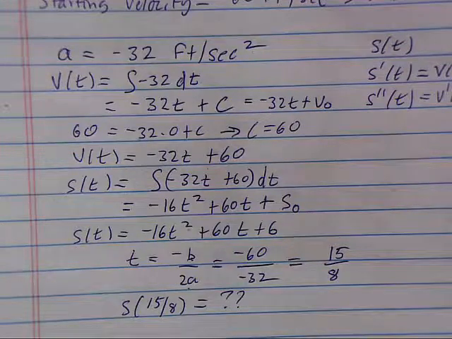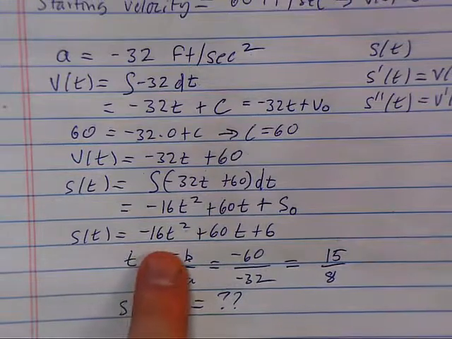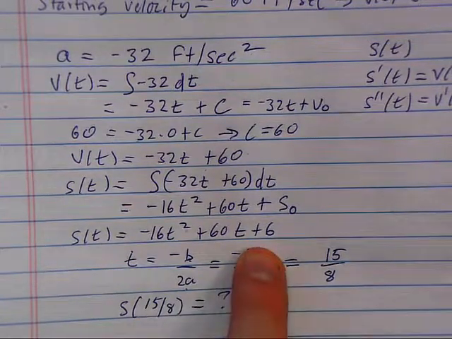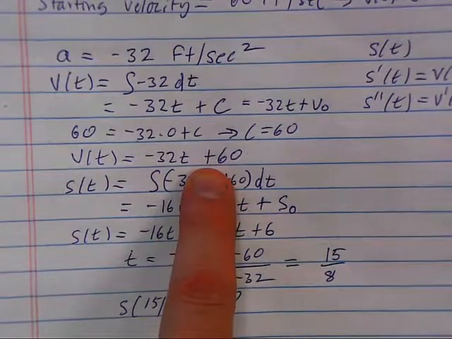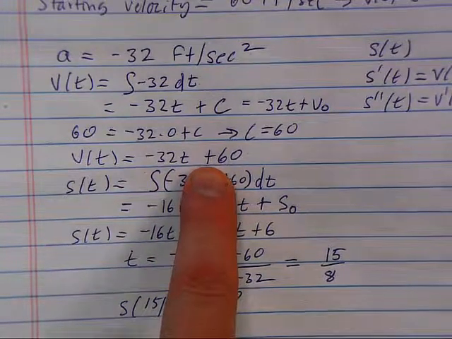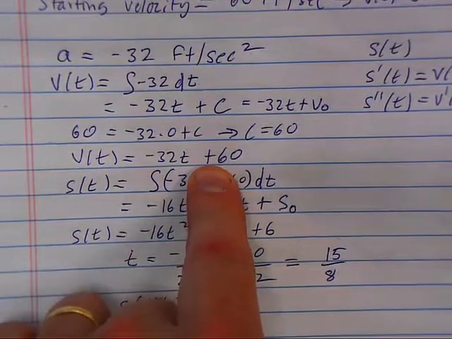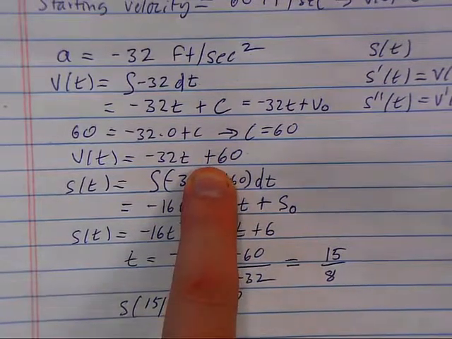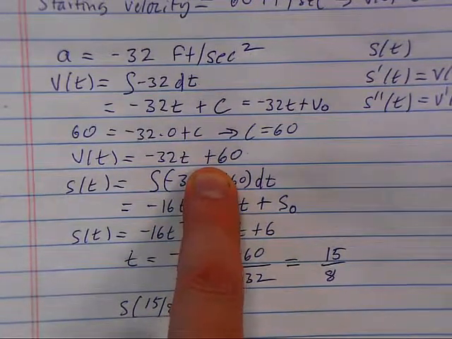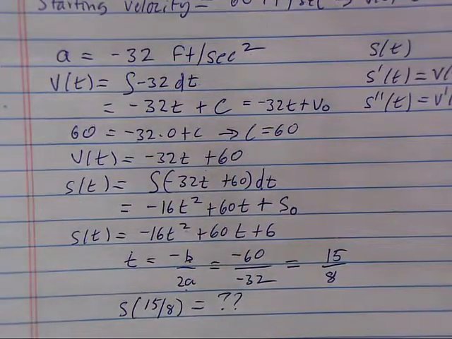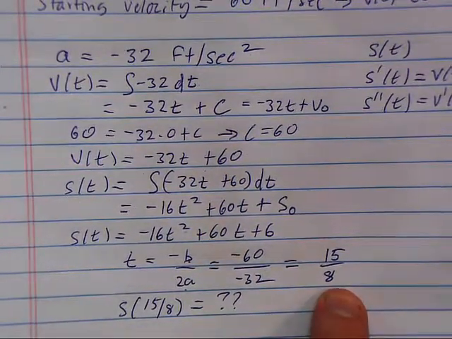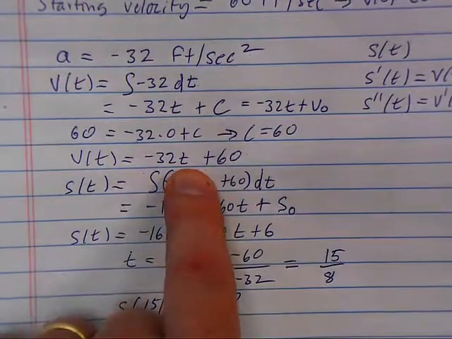Now, this brings up a wonderful point here. If I were to take the derivative of negative 16t squared plus 60t plus 6, what would I get? I would get my velocity, negative 32t plus 60. And then how would I find the critical point? Set that equal to 0, and what would you get? Same thing you got. So in a problem like this, asking where the ball reaches its maximum height is the same as saying where the velocity is equal to 0.